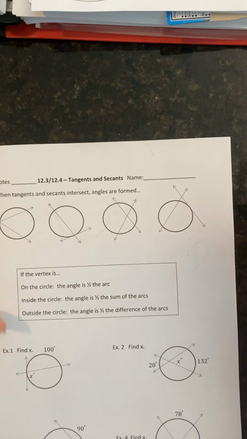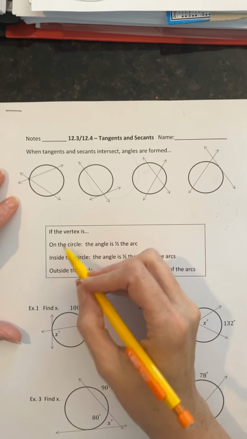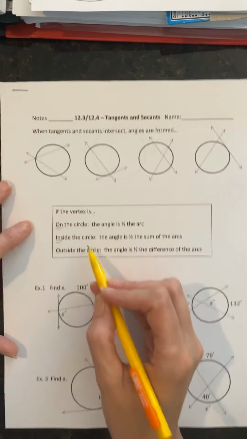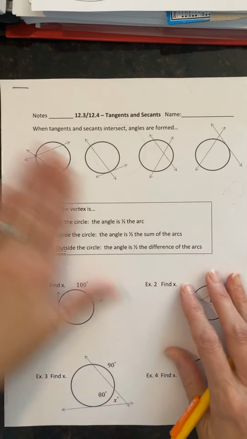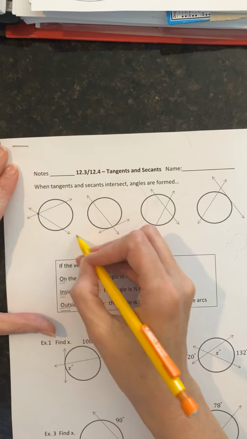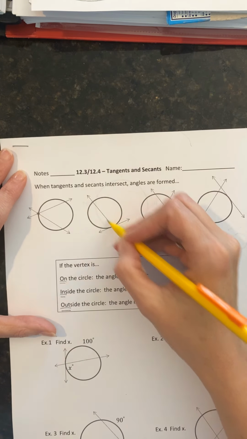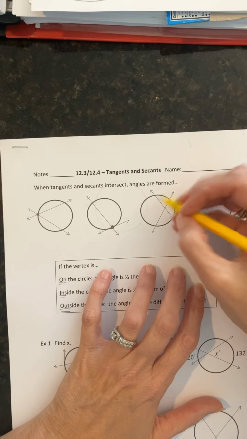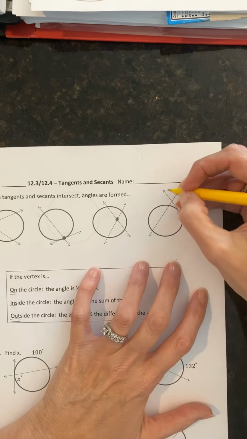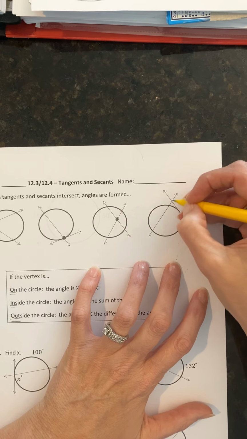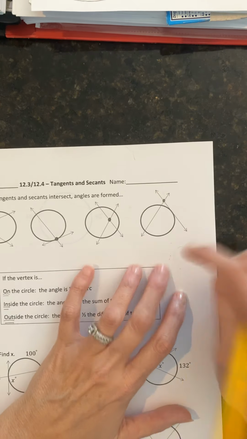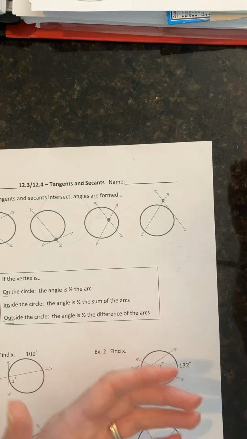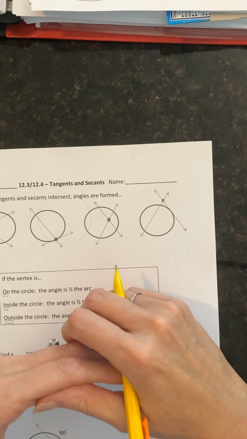Okay, there are basically 3 scenarios. They either cross on the circle, or they cross inside the circle, or they cross outside of the circle. So these 2 secants are crossing on the circle. This secant and this tangent are crossing on the circle. These 2 secants are crossing inside the circle. This tangent and this secant is crossing outside the circle. And in that picture I drew a minute ago, anytime you have 2 tangents, they would have to be crossing outside the circle because tangents don't go inside the circle.